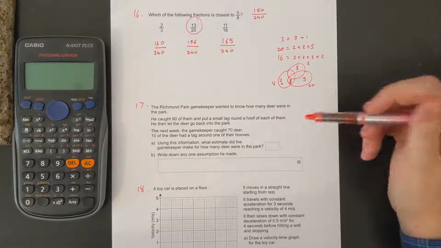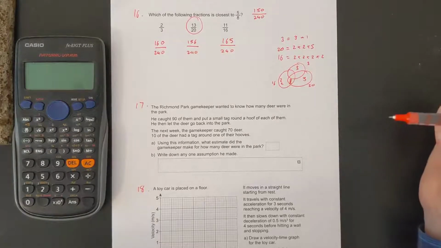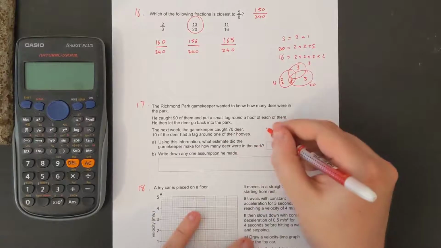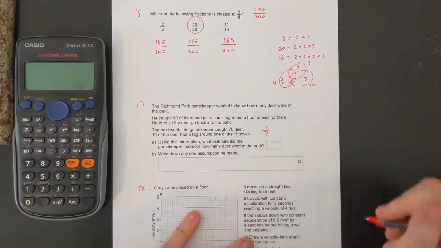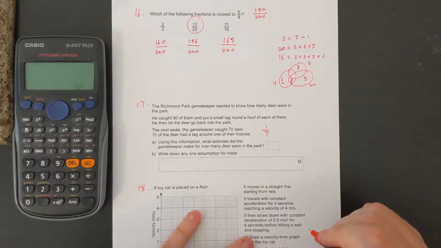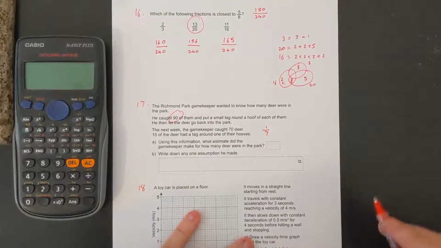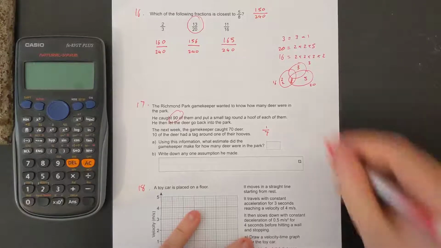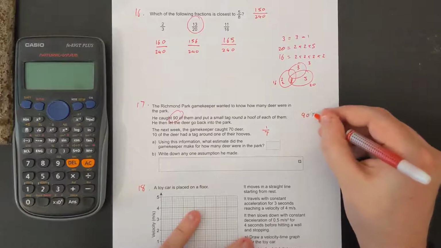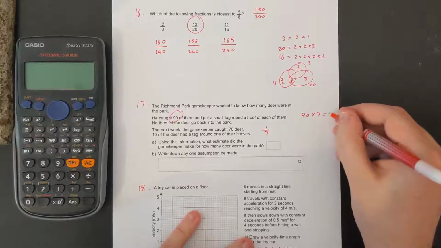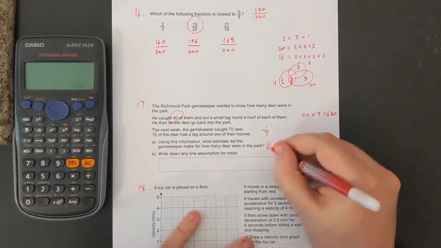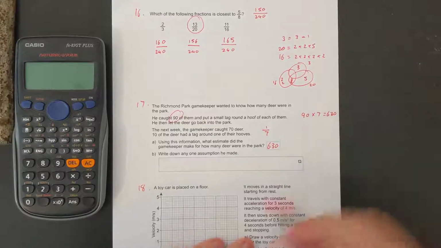Well, assuming here that those samples are both representative of the whole population, we know that here 1/7 of the population has been tagged, and therefore those 90 that he caught and tagged must be 1/7 of the total population. So to find the total population, I'm doing 90 multiplied by 7, which is 630. Write down any one assumption he made.